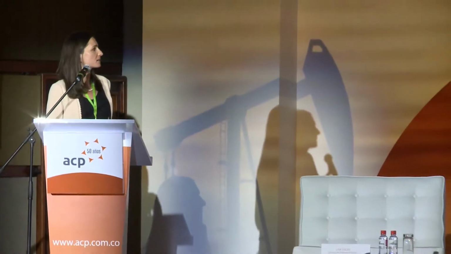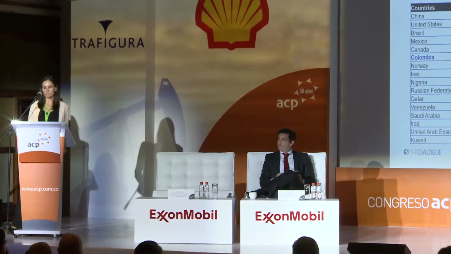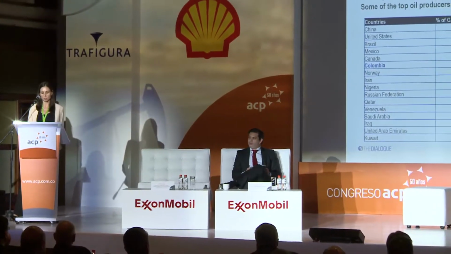So in the first half I'll just focus on the macroeconomic impacts, and in the second half on the microeconomic impacts. First I want to talk about oil production and oil dependency. This chart shows the top 15 liquids producers in the world and Colombia. And some of the top oil producers are also the most oil dependent.